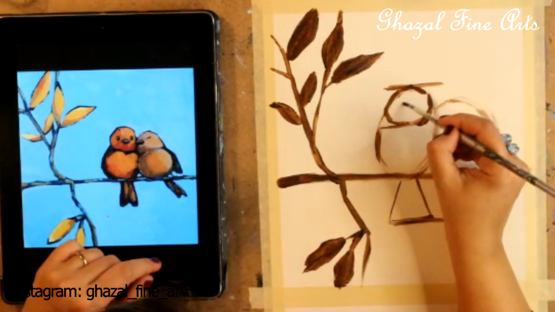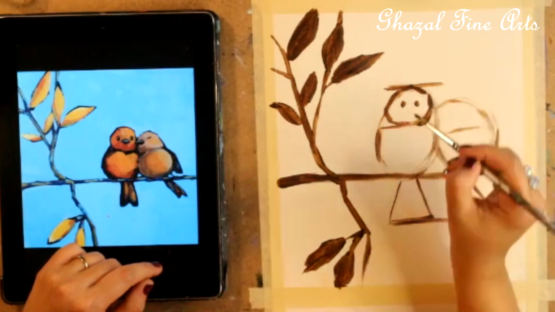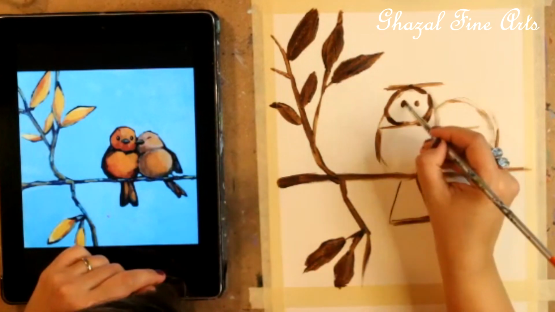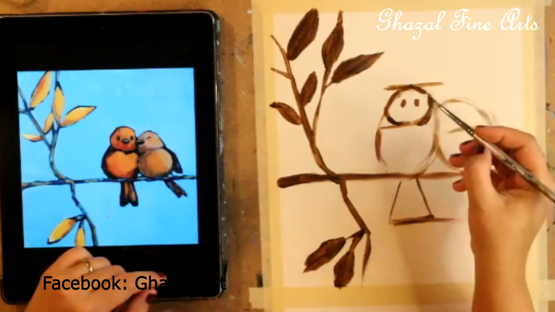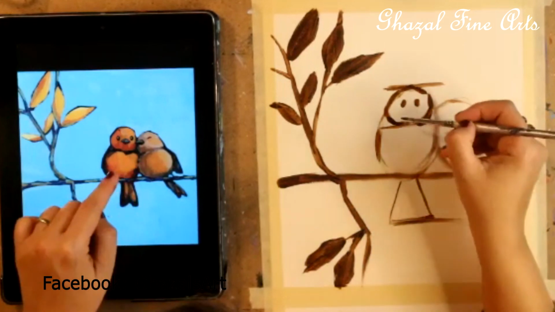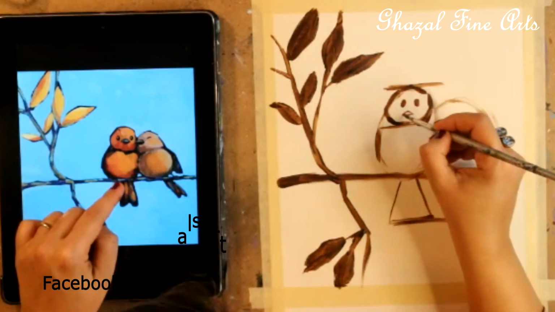Two small oval shapes as the eyes. And then the nib is like one triangle on top, another triangle on the bottom.